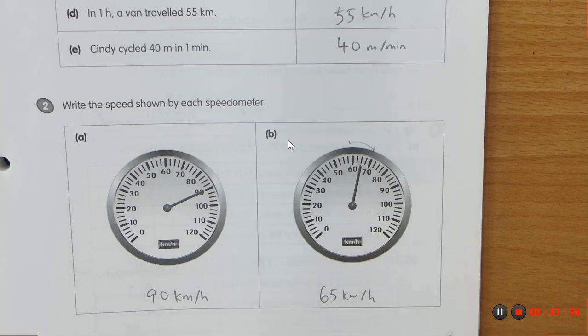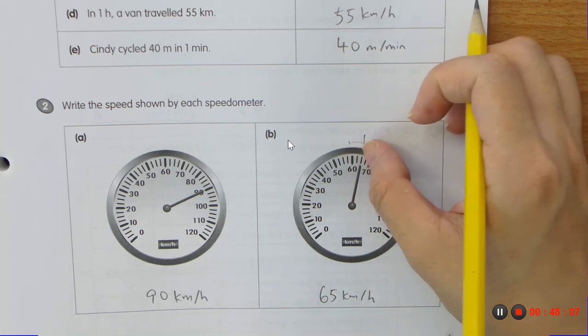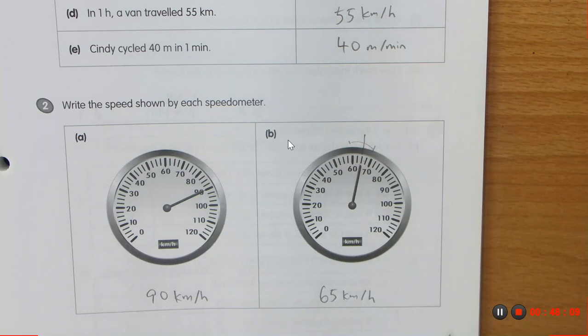It's right in the middle. Correct. Each division is 2.5. 62.5, 65, 67.5, 70. So it's 65 kilometers per hour.